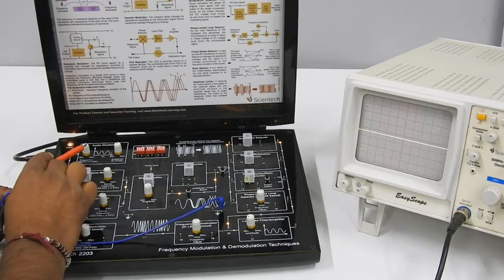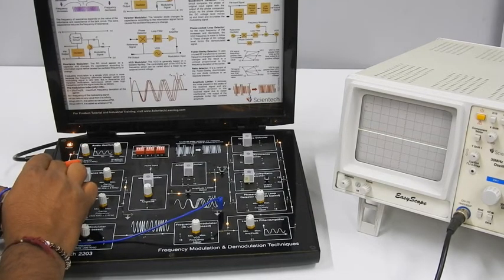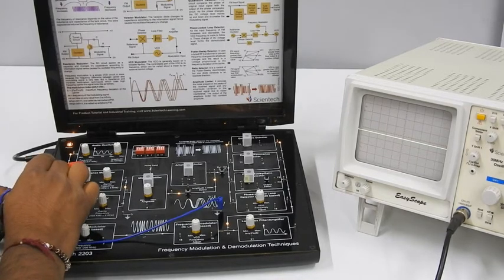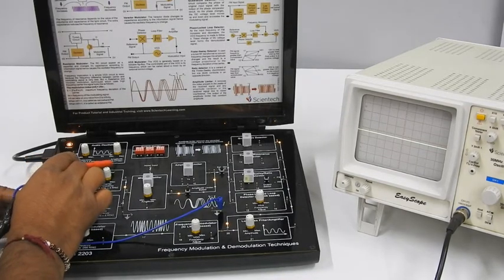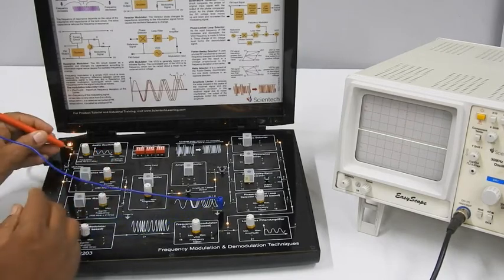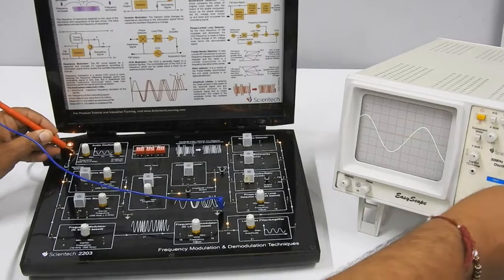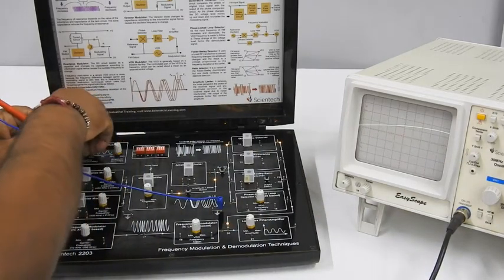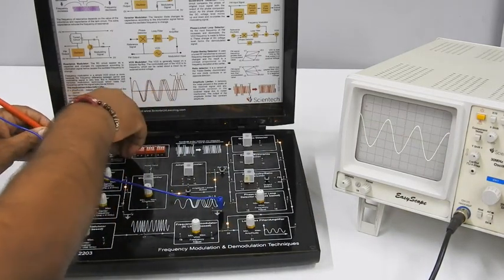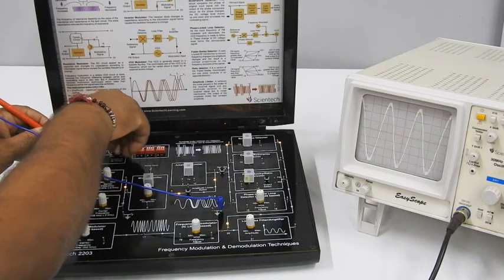There are two potentiometers for frequency and amplitude. Frequency is from 300 Hz to 3.4 kHz and amplitude is 0 to 10 volt peak to peak. Both frequency and amplitude are variable. With the help of this potentiometer, you can vary the frequency, and you can vary the amplitude with the other potentiometer also.